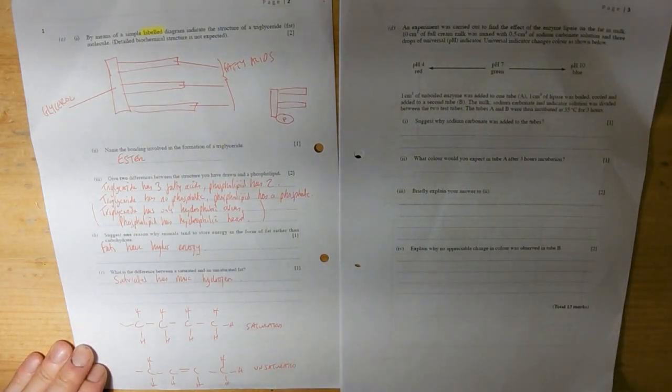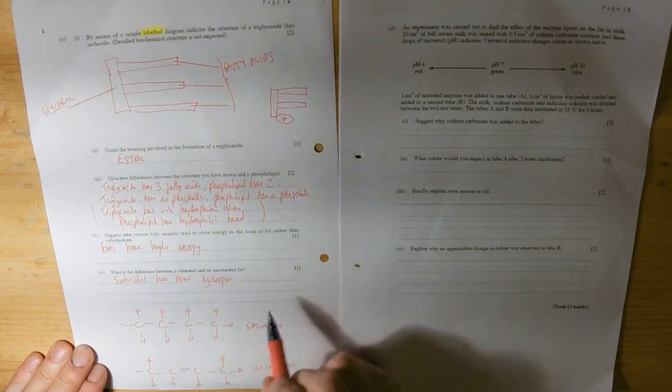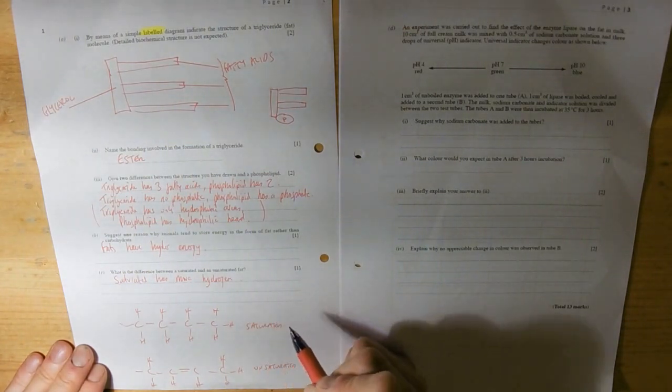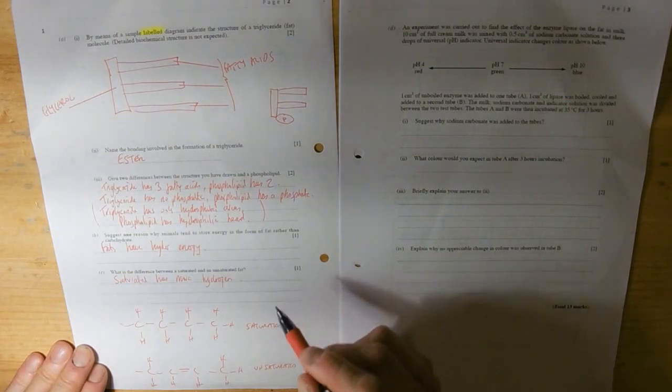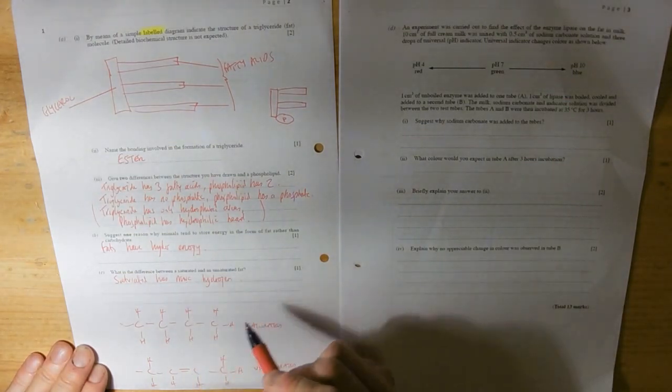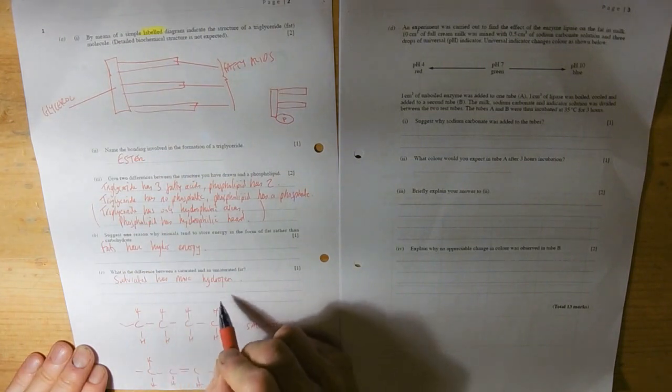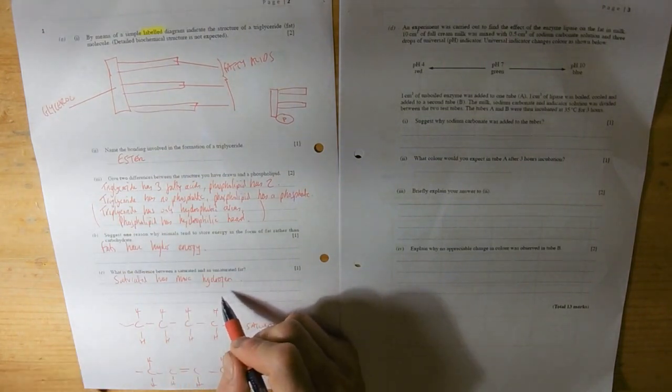And what other things could we possibly have said? Well, we could have suggested their state at room temperature.